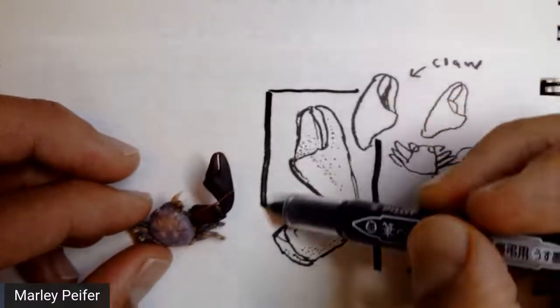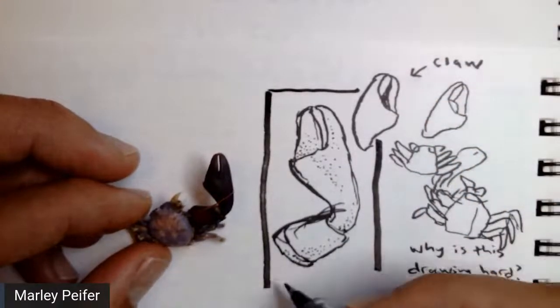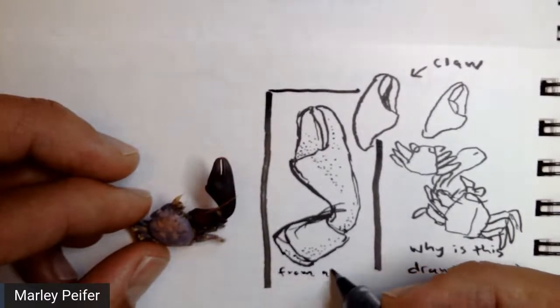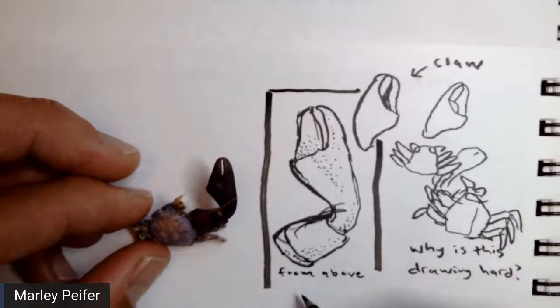Okay, so now I'm going to maybe circle this, and I'll write claw again, from above, and I'll do claw like.